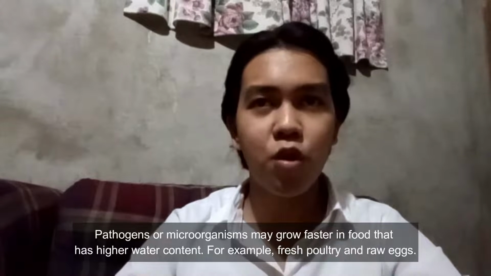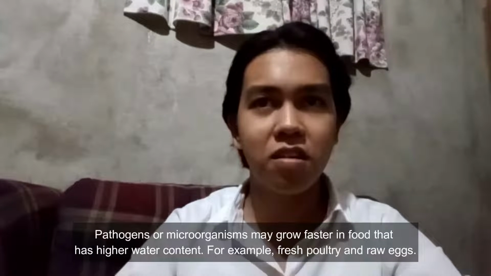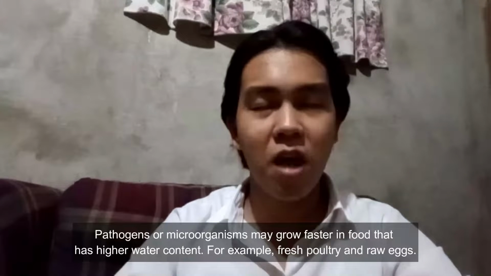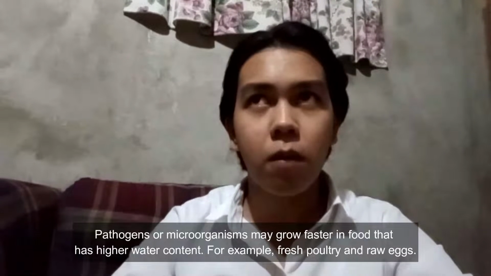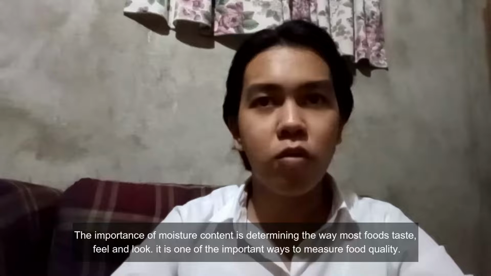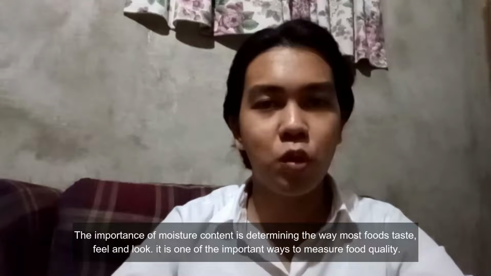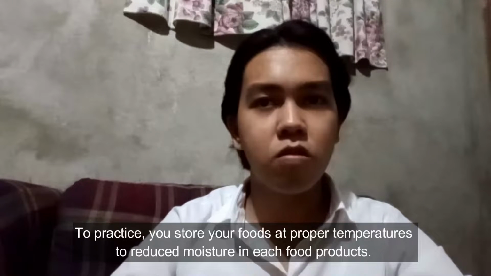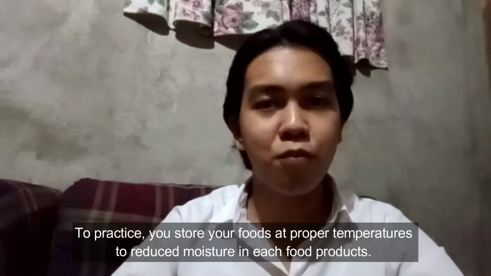And lastly, M is for moisture. Pathogens or microorganisms may grow faster in food that has higher water content, for example fresh poultry and raw eggs. The importance of moisture content is determining how most foods taste, feel, and look. It is one of the important ways to measure food quality. To practice, store your foods at the proper temperature to reduce moisture in each food product.